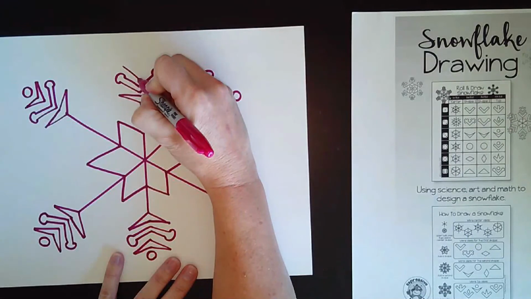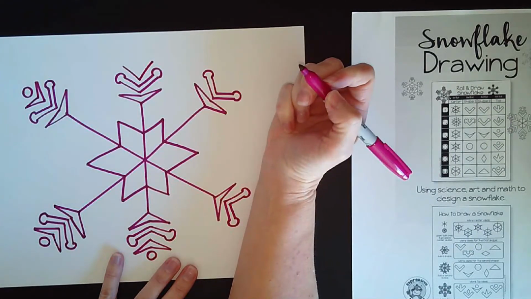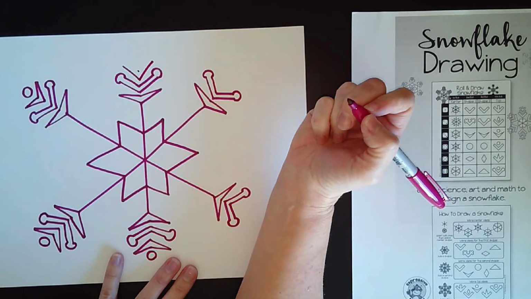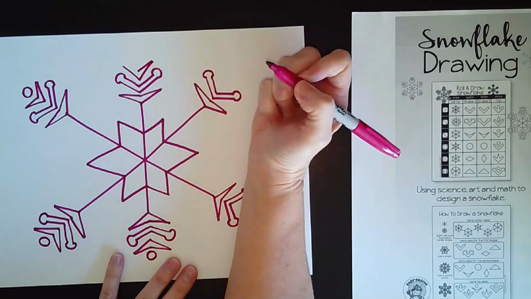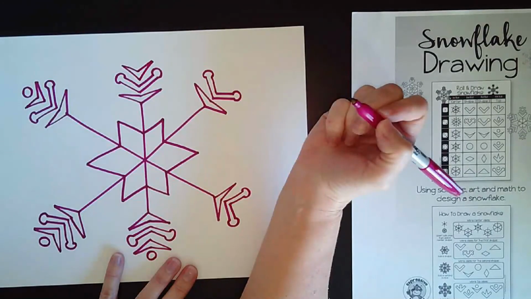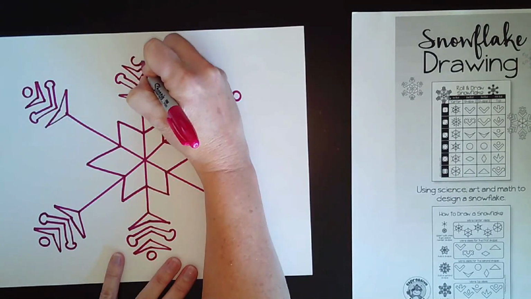Start with a V, add a little dot, connect to the right, connect to the left, add a circle.